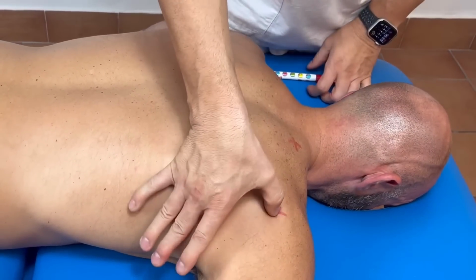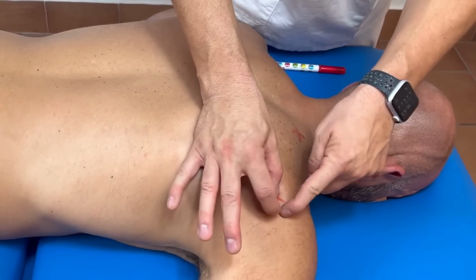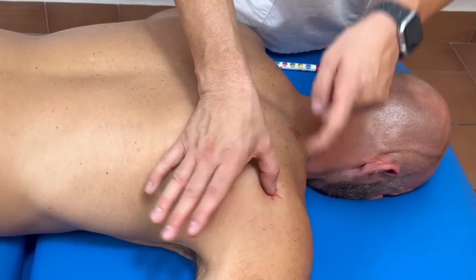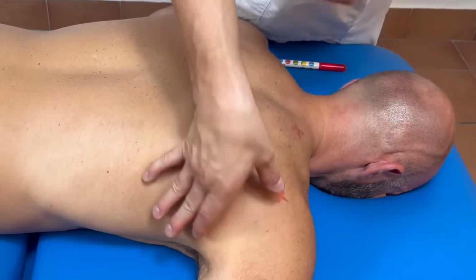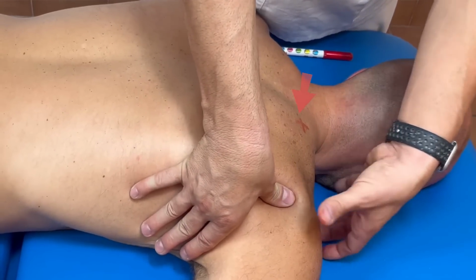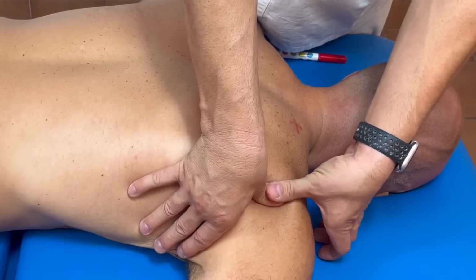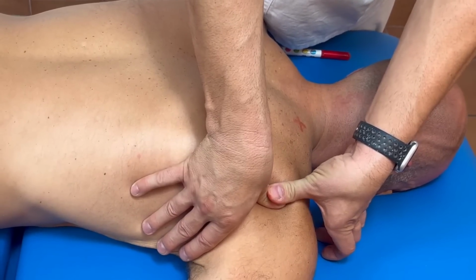The treatment always entails ischemic compression. We can also work by reinforcing the compression by overlapping the thumbs, and as always, we could maintain it for about 90 seconds to help deactivate these trigger points. We have 2 more trigger points.